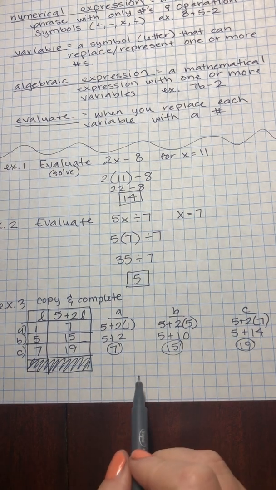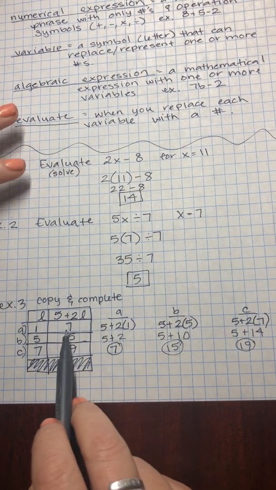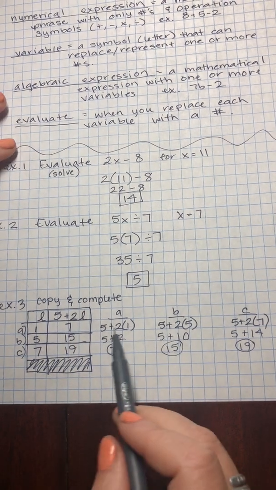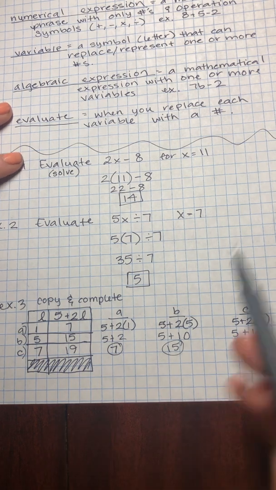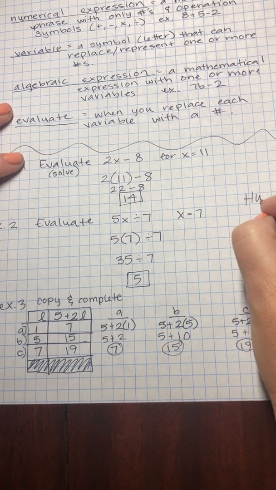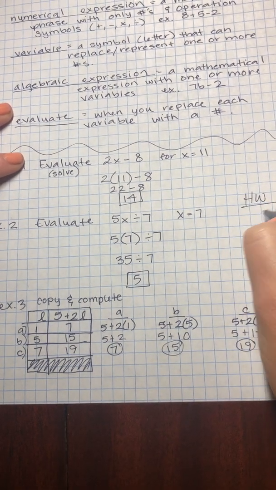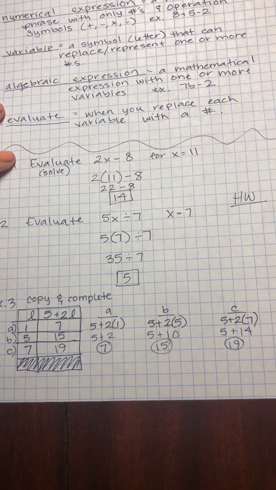You might want to re-watch that example. It's a little confusing at first, but it's just one simple problem that you're solving 3 different times. Okay? If you do have questions or you're feeling confused, please come see me during office hours.